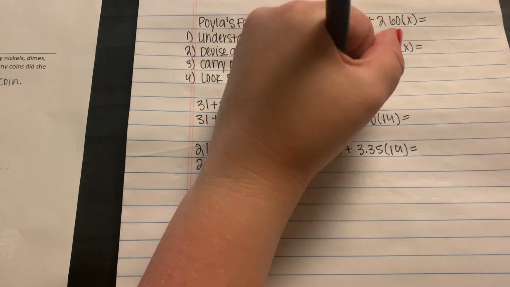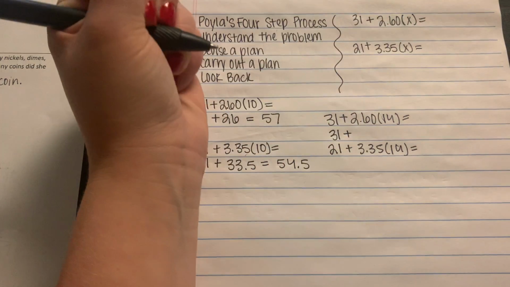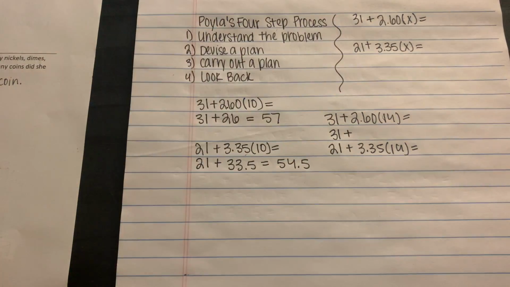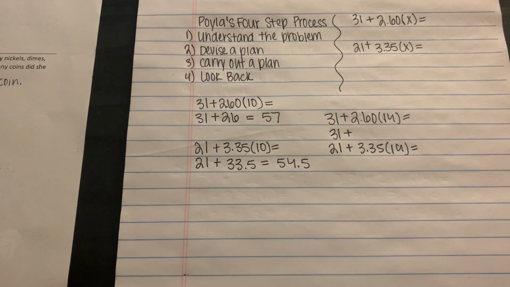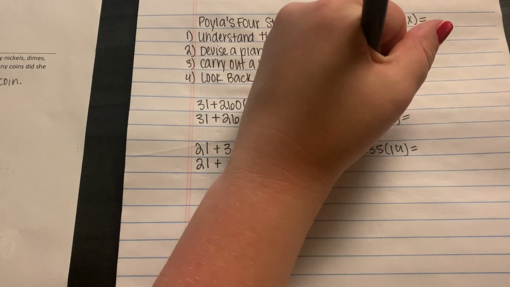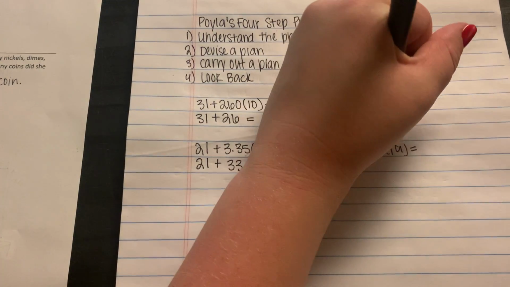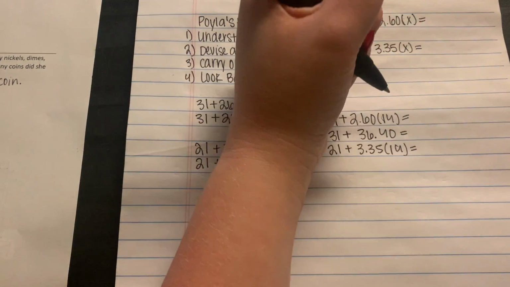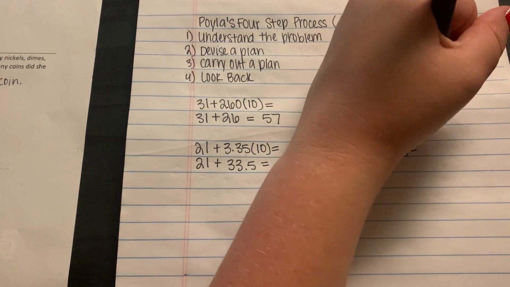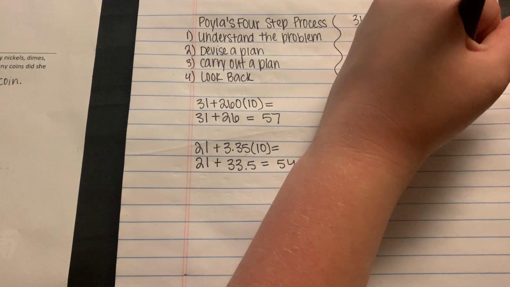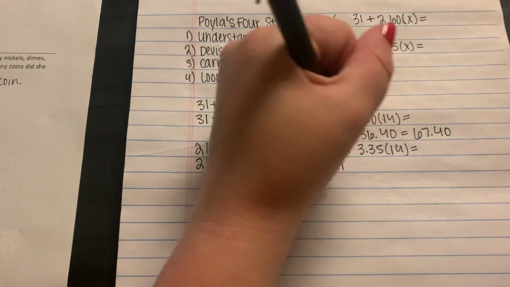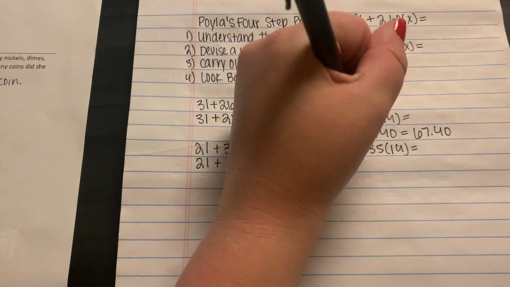So obviously drag 31 down, and then 2.60 times 14. That is going to be 36.40. So then we'll just add those two together and it becomes $67.40.